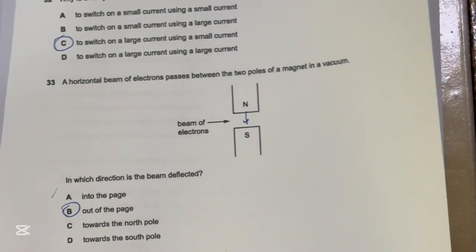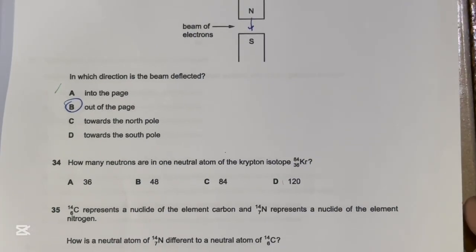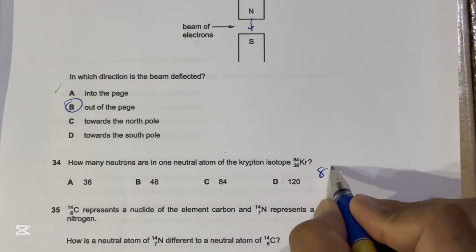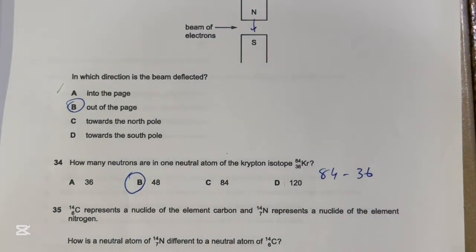How many neutrons are there in one atom of the krypton isotope? So you need to subtract 84 minus 36. You can get the answer, that is equal to 48. So option number B is the right choice.